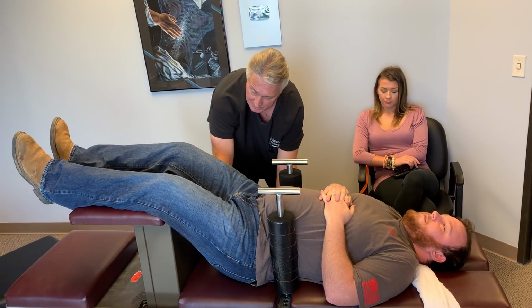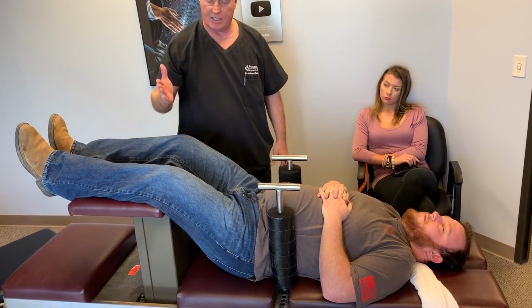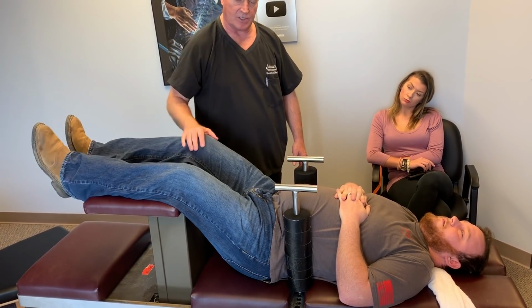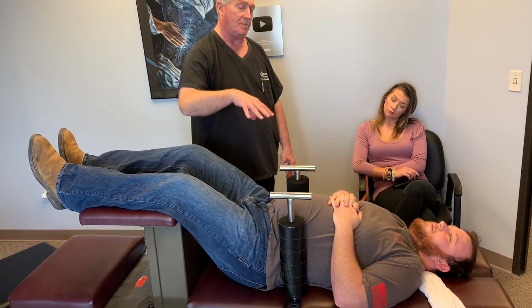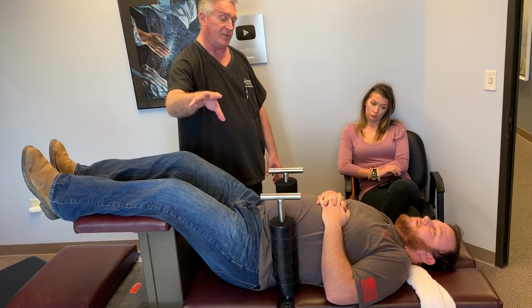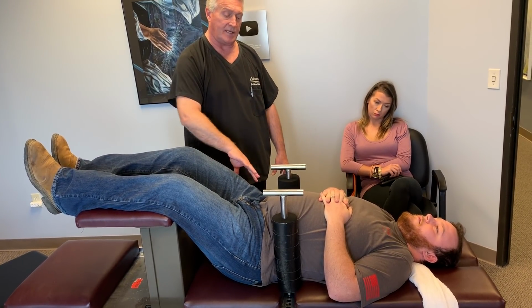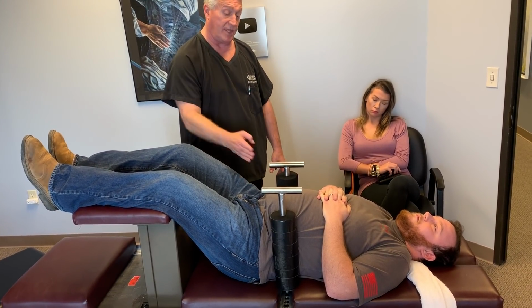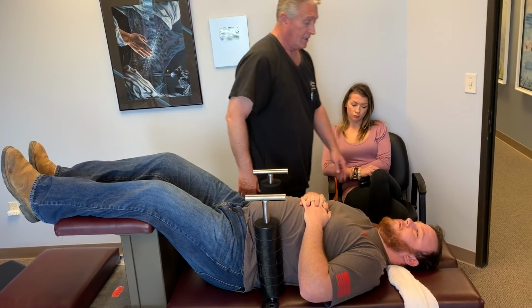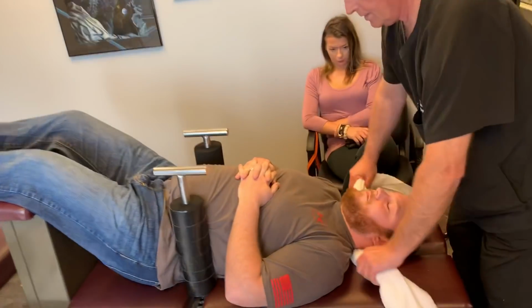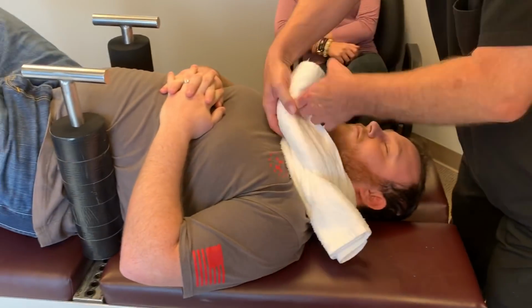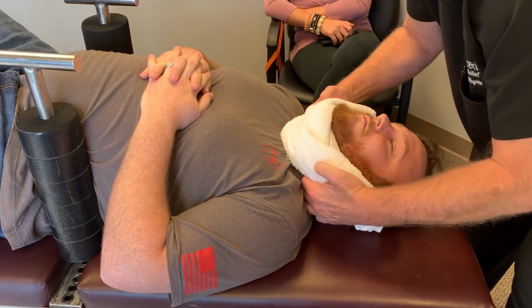I told him today that I could not fix his avascular necrosis, but that the treatment I'm providing to him with the adjustments of his entire spine and extremities, including both hip joints, which I've adjusted, won't hurt his avascular necrosis.